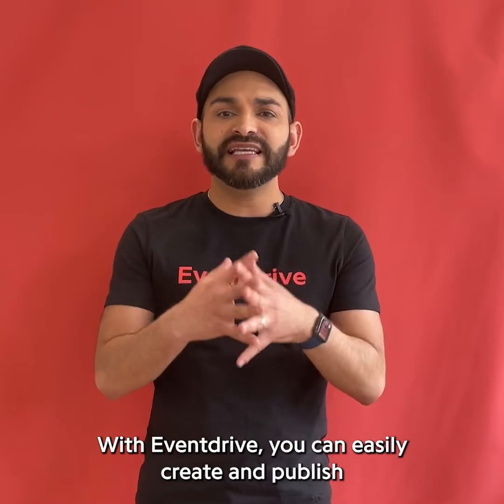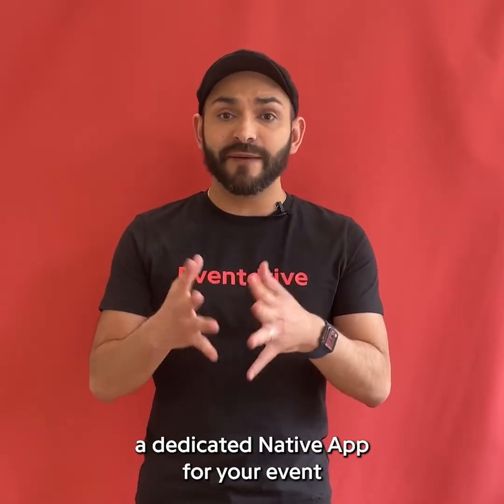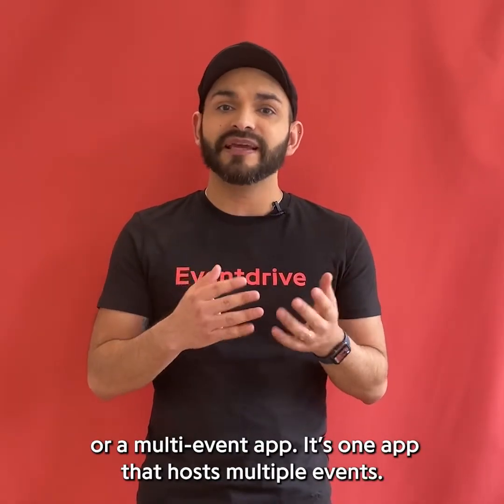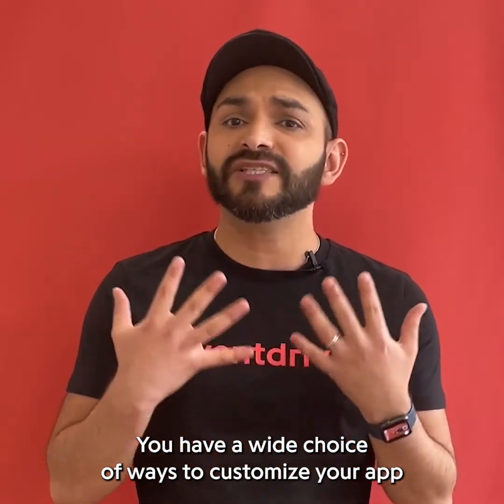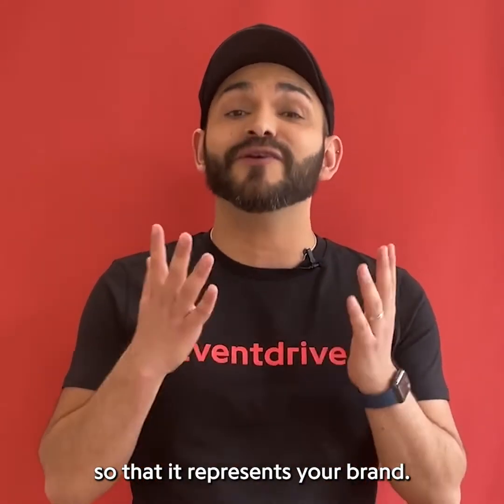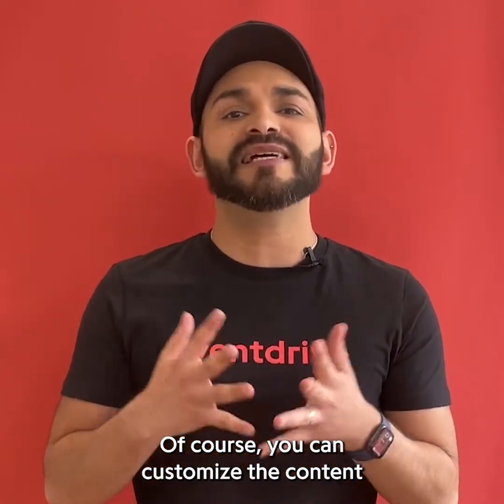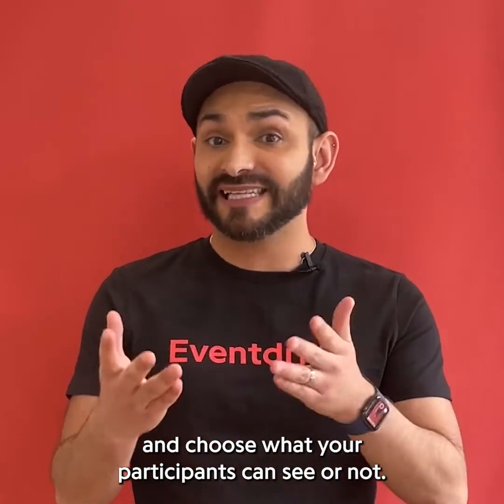With Eventdrive, you can easily create and publish a dedicated native app for your event or a multi-event app. It's one app that hosts multiple events. You have a wide choice of ways to customize your app so that it represents your brand. Of course, you can customize the content and choose what your participants can see or not.